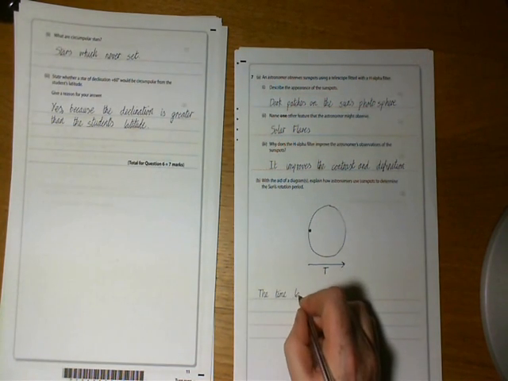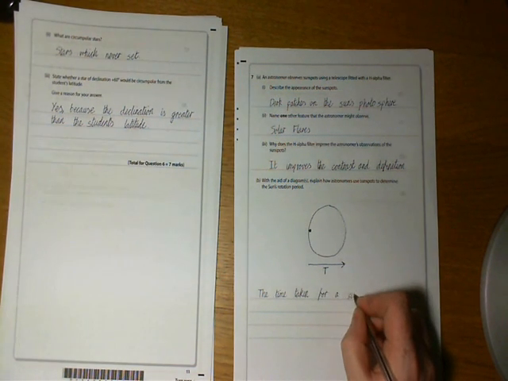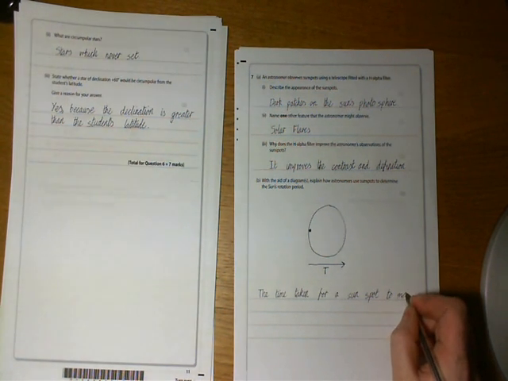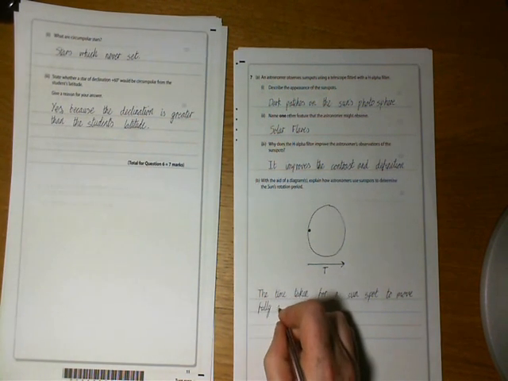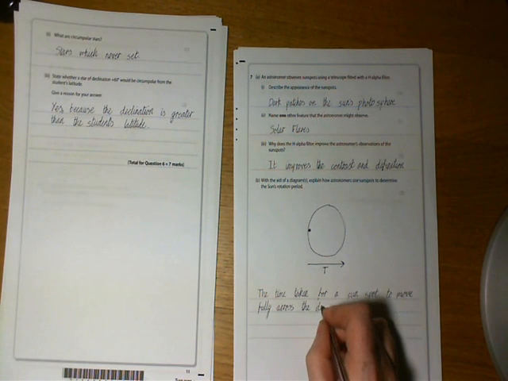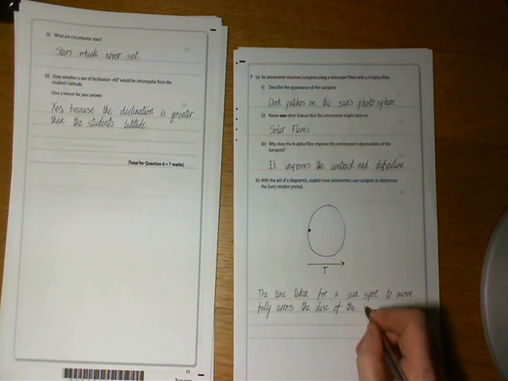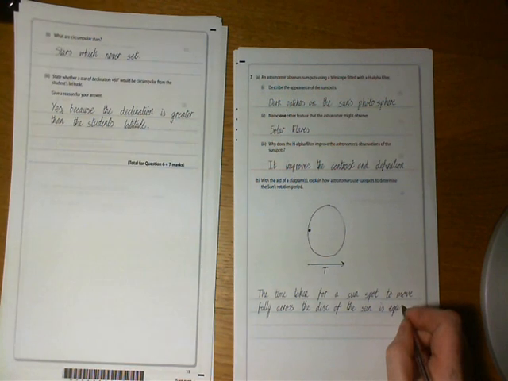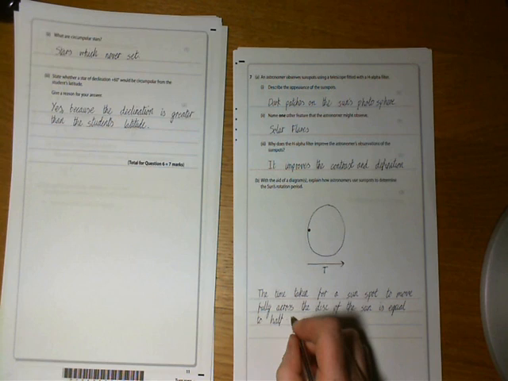taken for a sunspot to move fully across the disk of the sun is equal to half the rotational period.